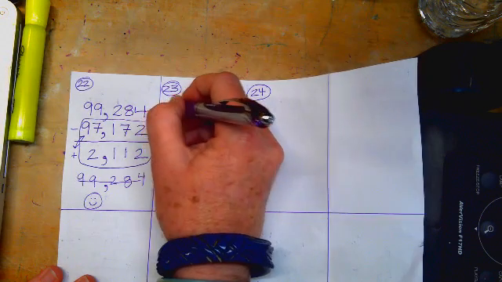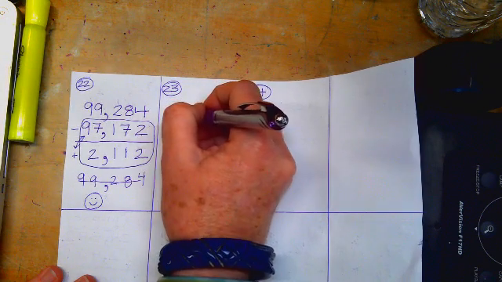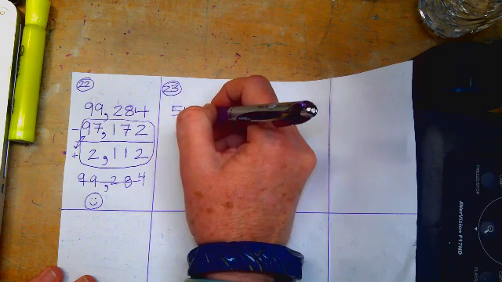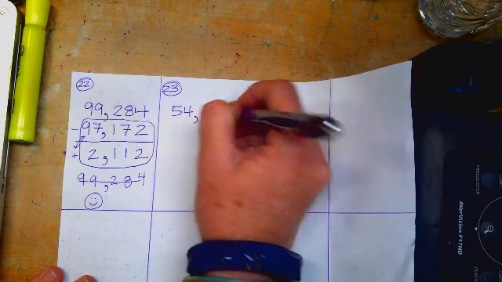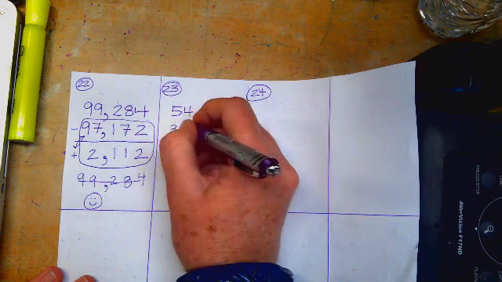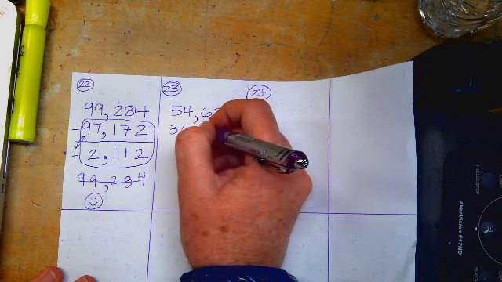This is still my answer right here, 2,112. And even if you do the check step on your paper, I will know which one is the answer. So no worries. And mainly I'll know because I have the answer book. Haha, and it has all the answers in red.